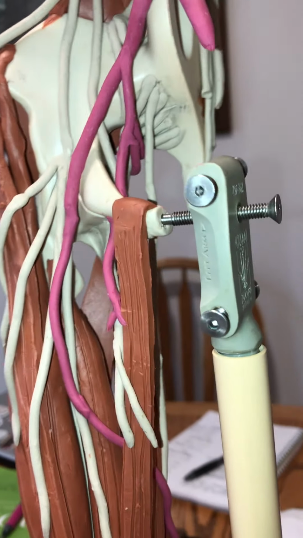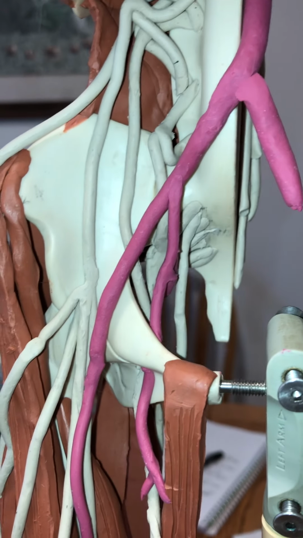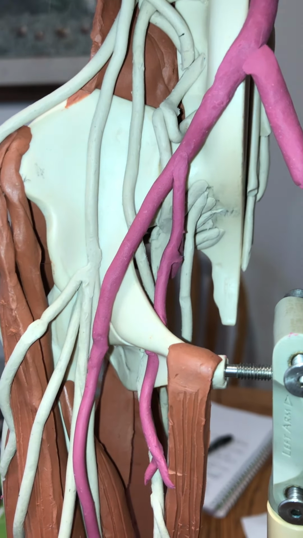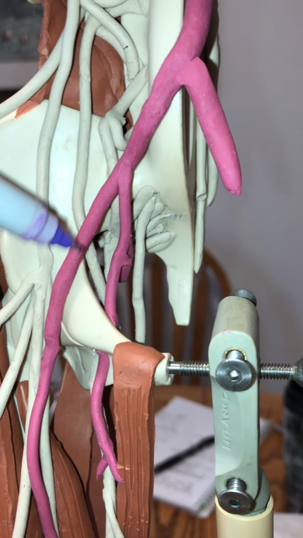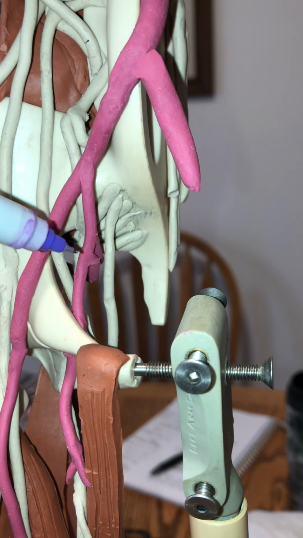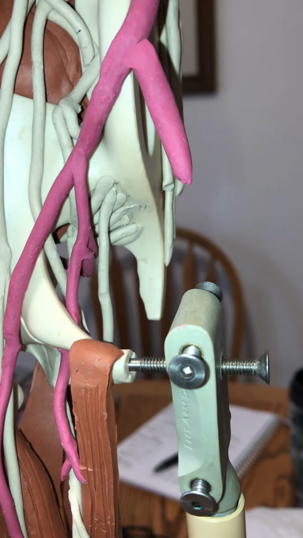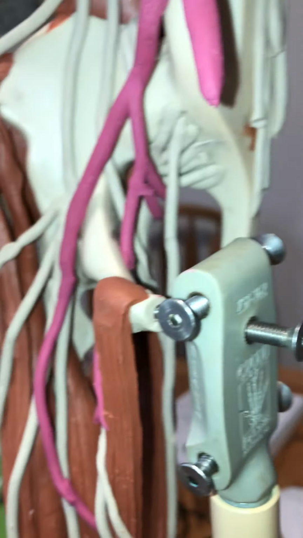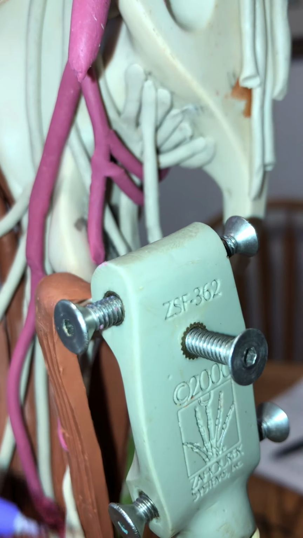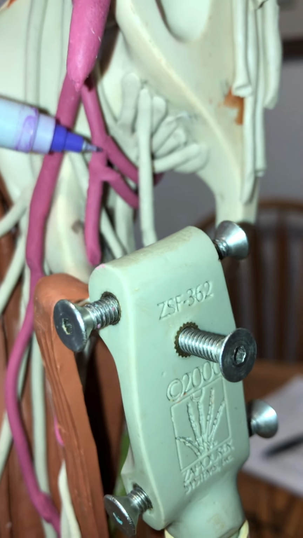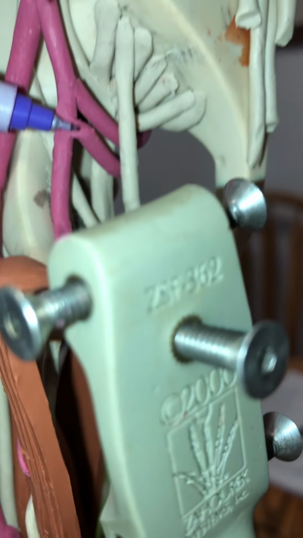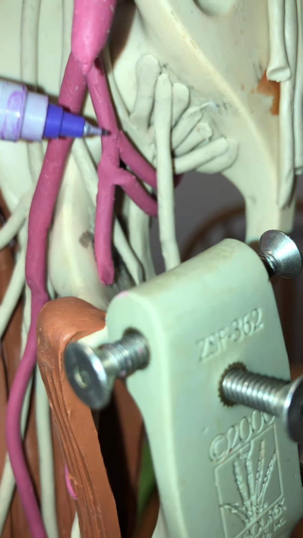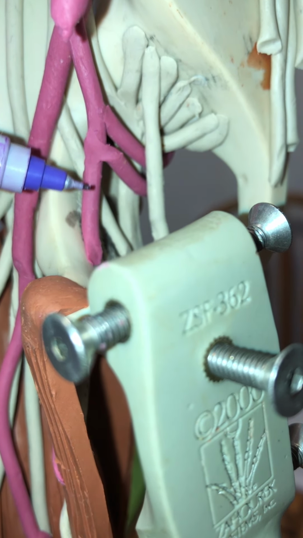All right, let's go back to where the common iliac artery branched off. What I just finished was all of the arteries that come off of the external iliac. So now let's look at the internal iliac. You'll see that there are 2 branches right here. We'll get to those in just a second. This is the internal iliac, and this is where it changes names.